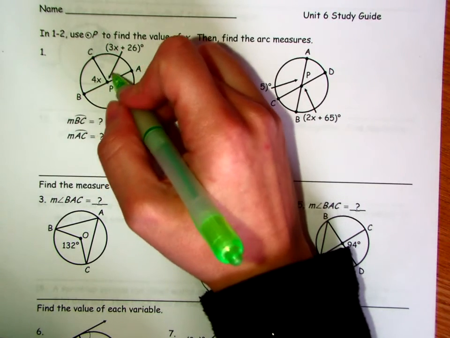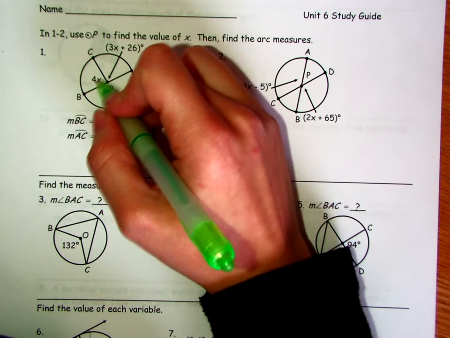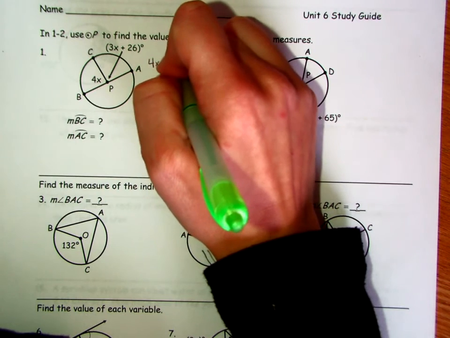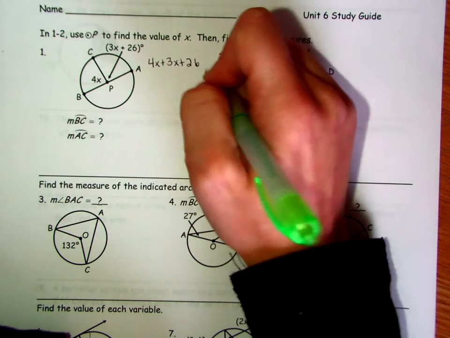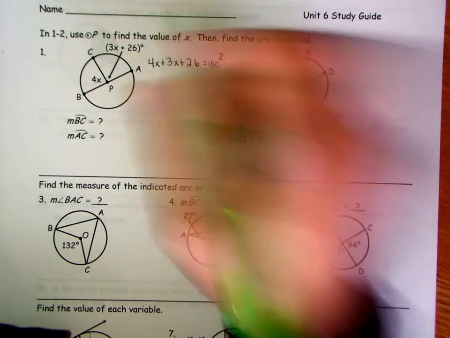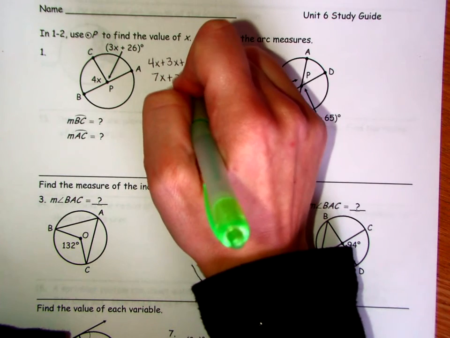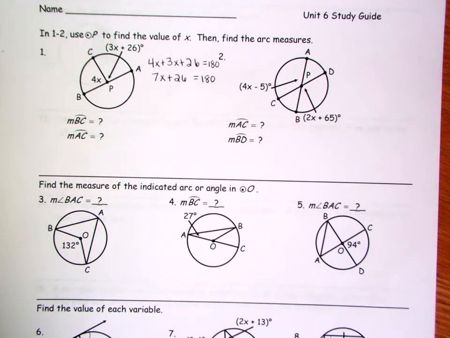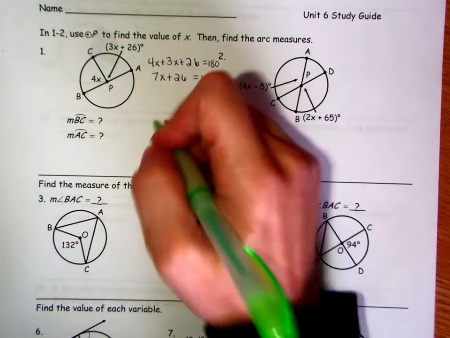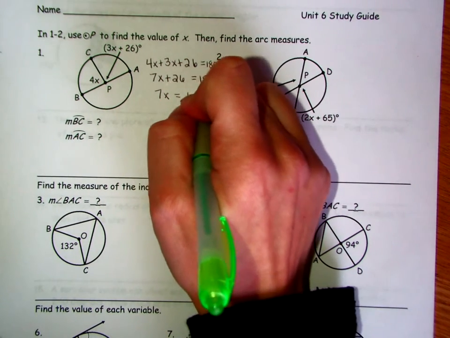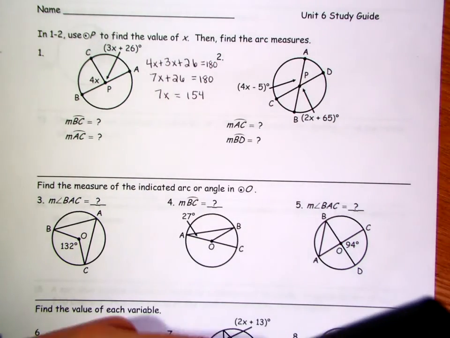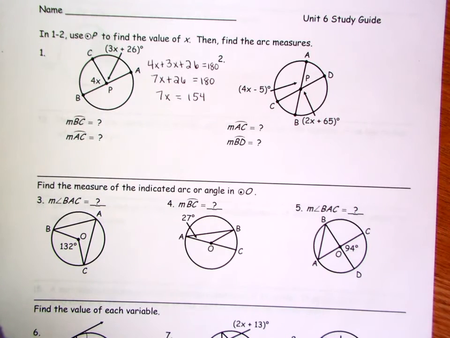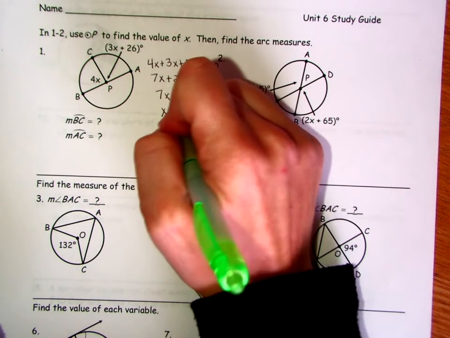So, if you take your two angles inside here, we know that together they have to equal 180, that straight line. So we have 4x plus 3x plus 26, and together those would equal 180. Now we'll clean this up. 7x plus 26 equals 180. Then you're going to subtract, so 180 minus 26, and we're going to get that 7x is equal to 154. Divide both sides by 7. And x is going to equal 22.